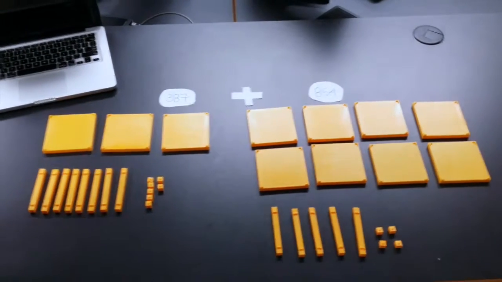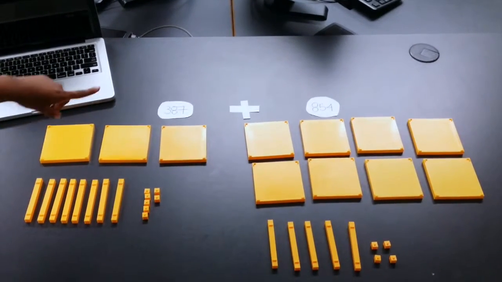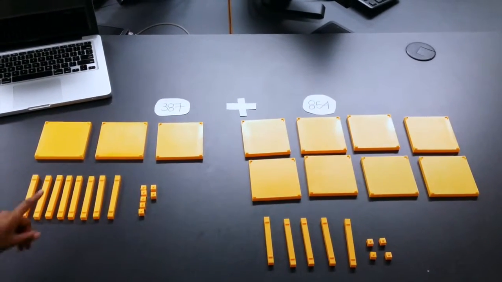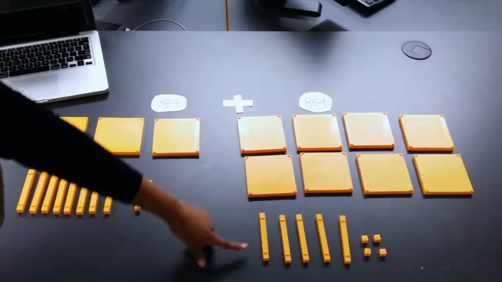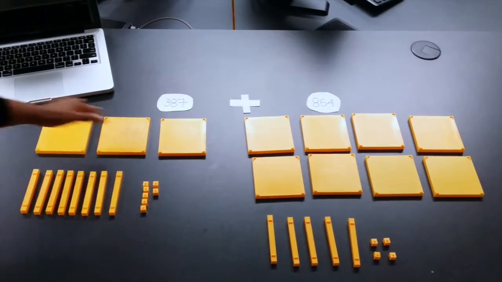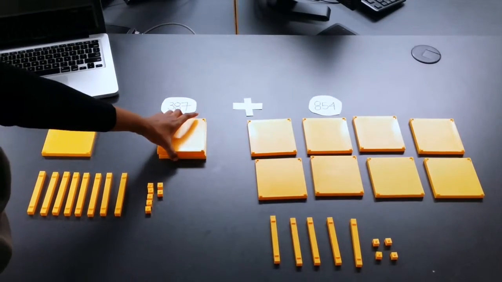I'm going to use the base 10 blocks to compute 387 plus 854. And I represented 387 with 3 flats, 8 rods, and 7 ones. And for 854, I have 8 flats, 5 rods, and 4 ones. Now that I see I have 11 flats, I'm going to automatically put 10 of these flats together to make a cube.